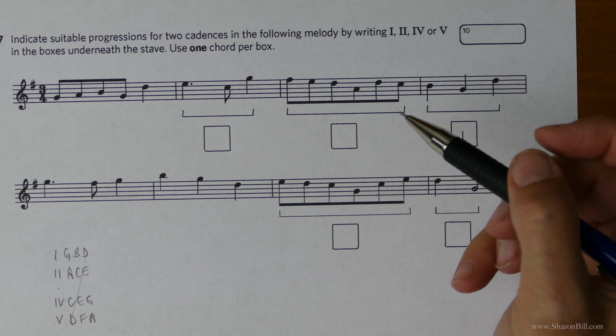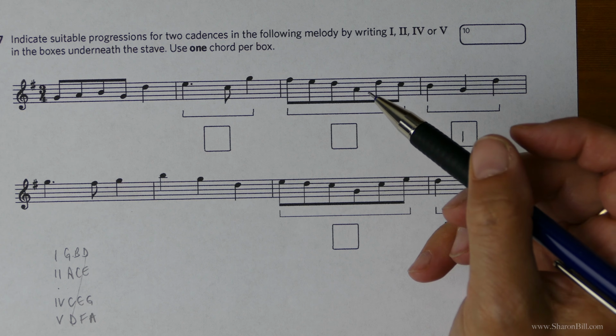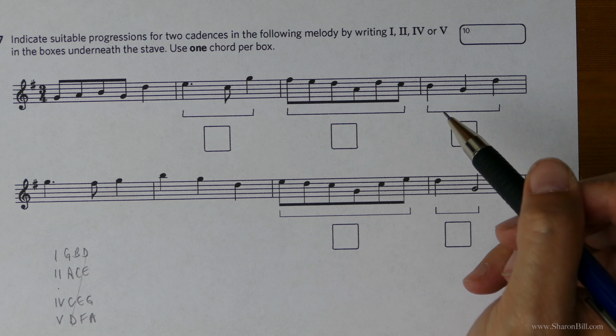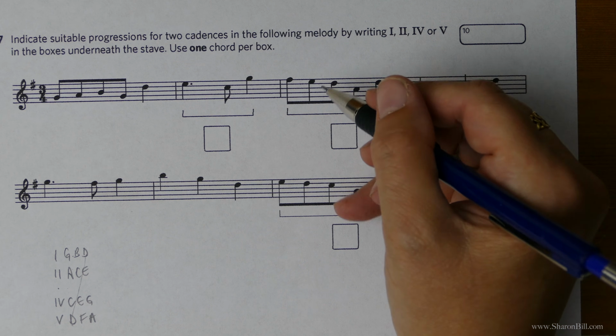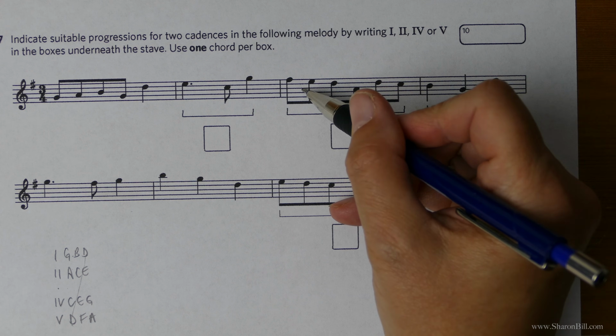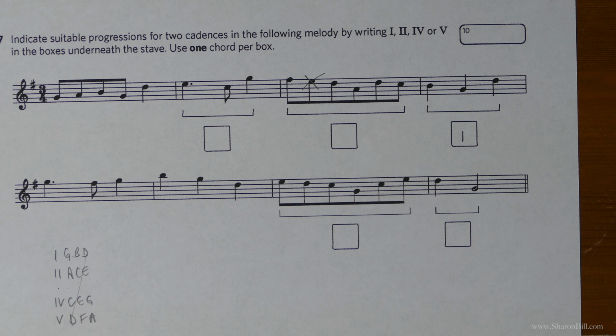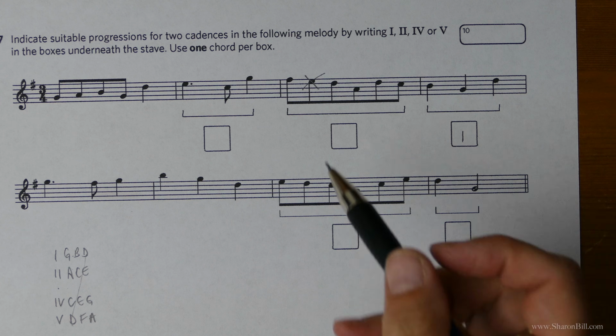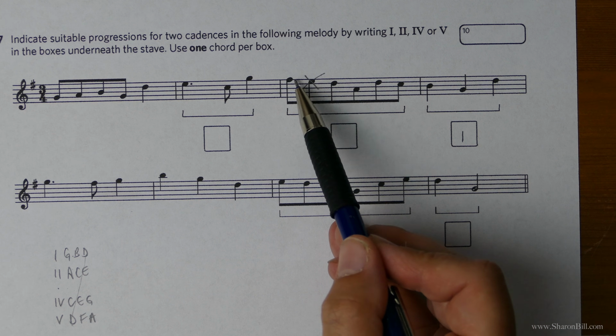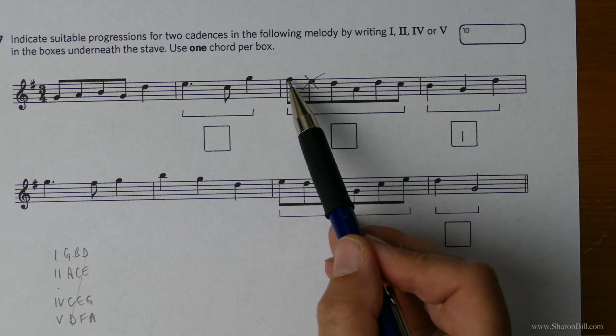So here we've got to just watch out now which are our harmony notes and which are just incidental extra passing notes. So here, this note here does not form part of our triad. That's just a passing note, just passing in between, filling in the gap.